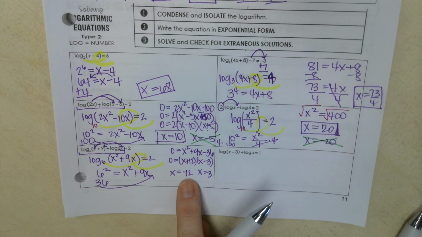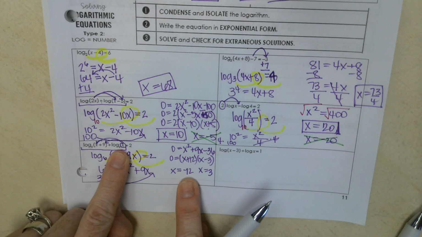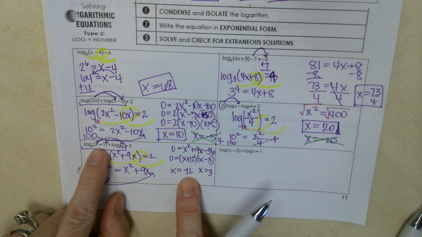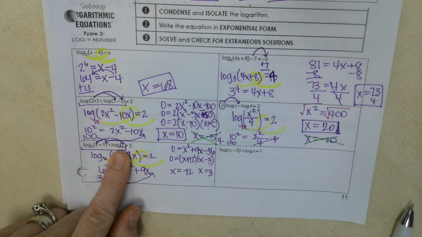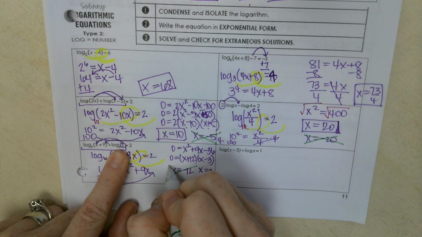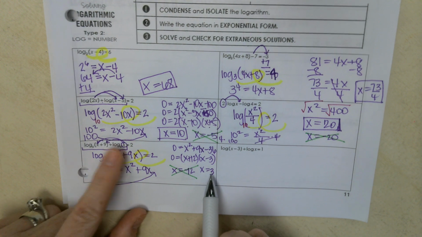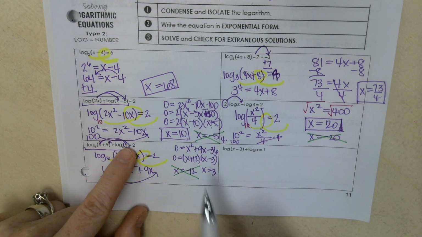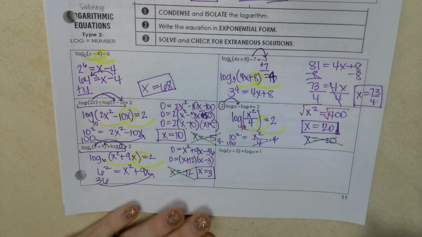When I go and I substitute negative 12 back into either one of these, okay, negative 12 plus 9 is a negative 3. That's a no-no. But plugging in that negative 12 here is also a no-no. Okay, so negative 12 is extraneous. 3 plus 9 is 12, and I am allowed to take the log of 3. So 3 is my only solution.